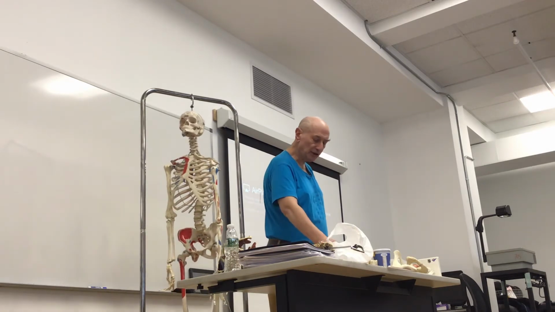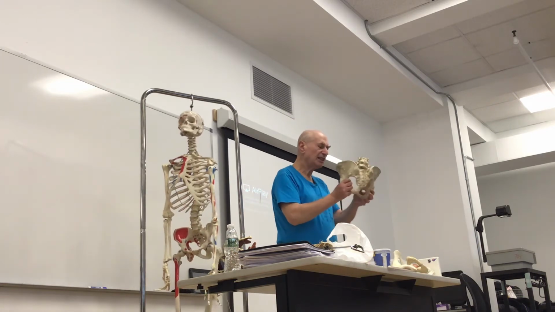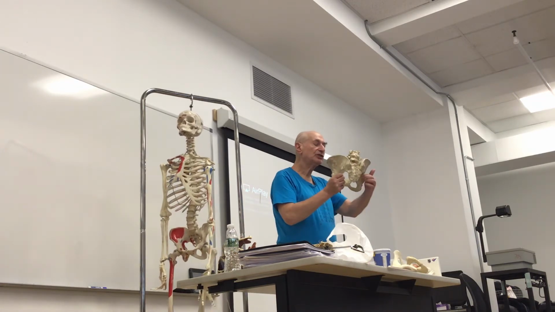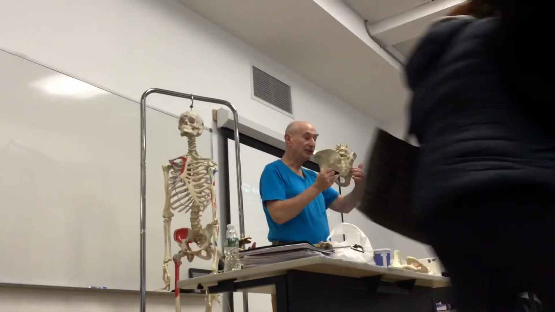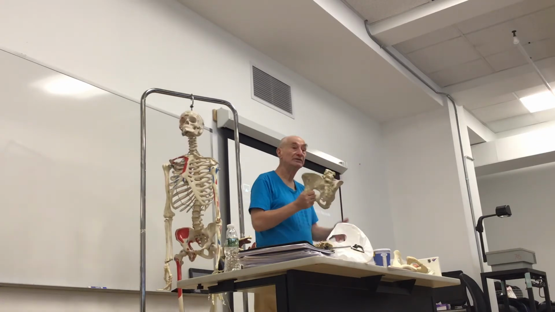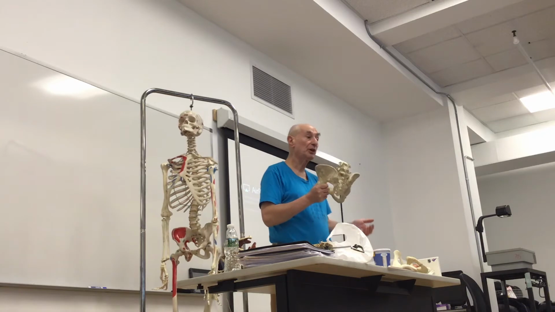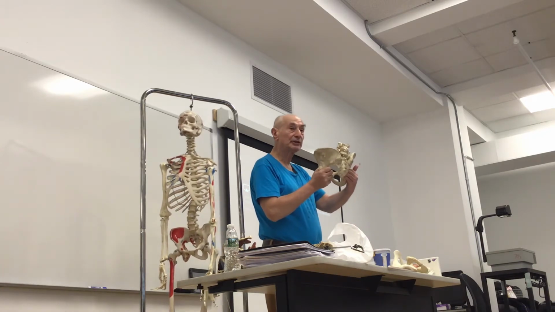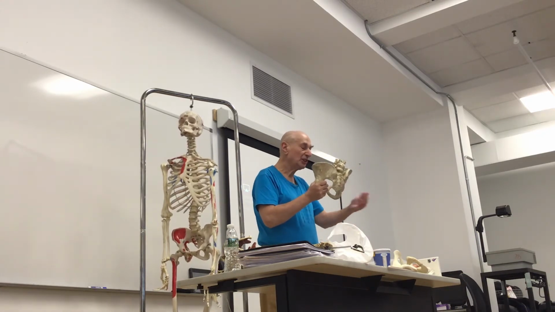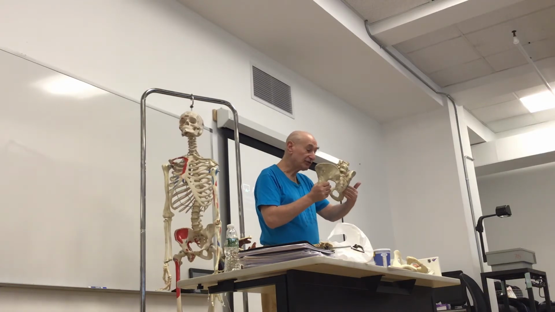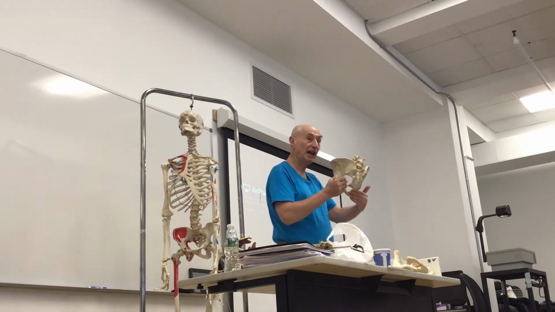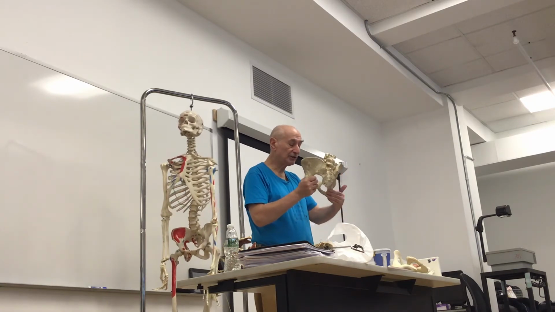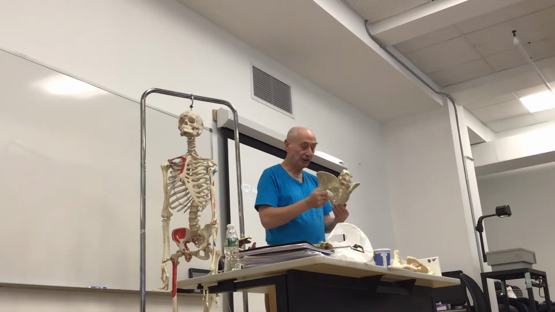Okay, that's probably enough for the os coxa. I think, yeah, I did everything. Just know this is the greater sciatic notch. That's neither muscle, it transmits the sciatic nerve. We're not going to ask which nerve, but that would be the greater sciatic notch. It's actually part of the ilium, and then the lesser sciatic notch doesn't really do anything, but that would be the lesser sciatic notch, which is ischium actually.